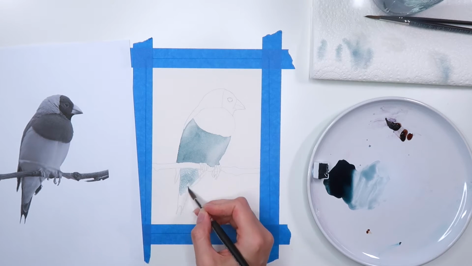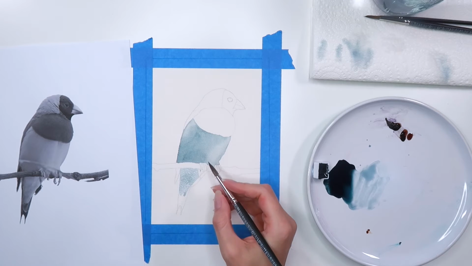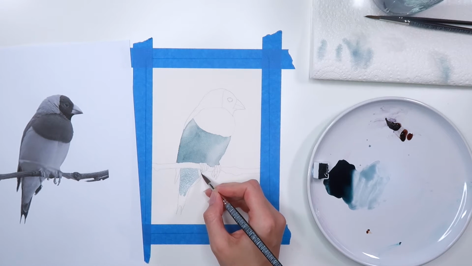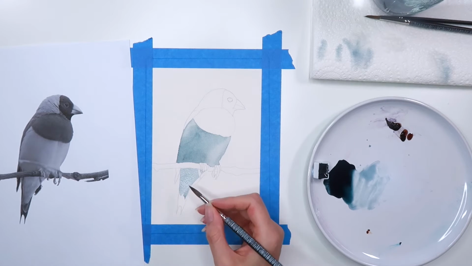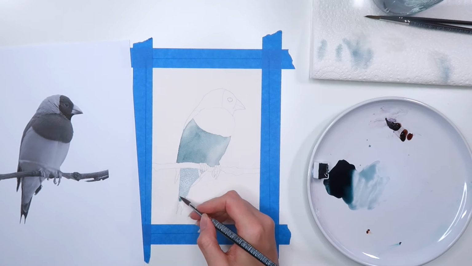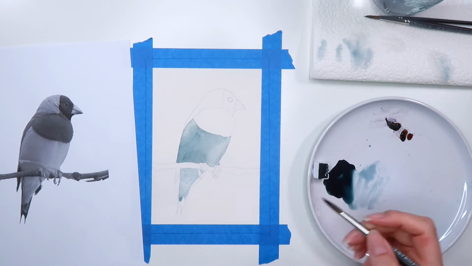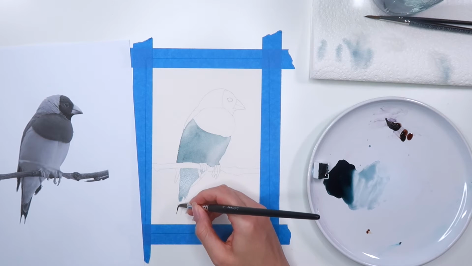Now, something that is a little cut off from my reference photo to the left is part of the back wing. It's kind of like disappearing underneath the feet, so we will have to just improvise and paint that in later. I just wanted to take out all the distraction of the leaves around it.